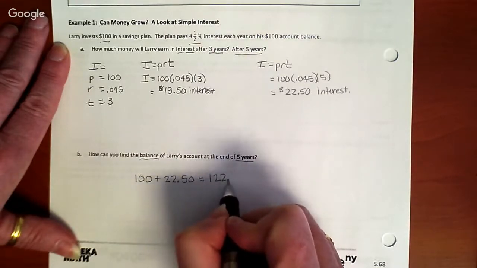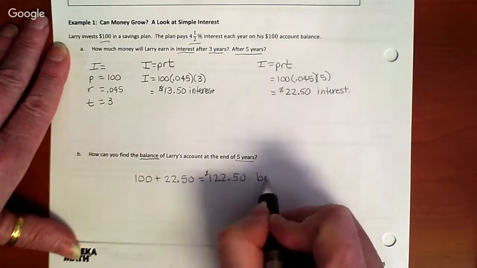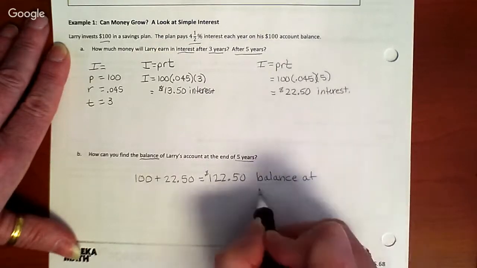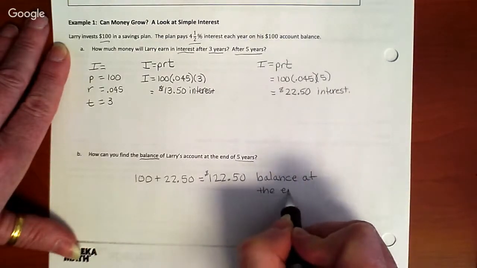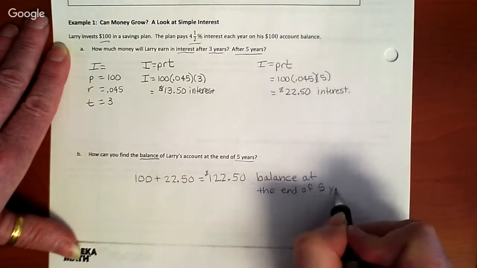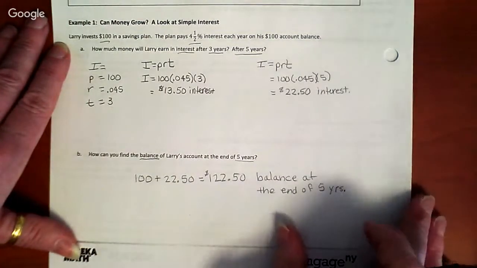So you add those two together, and that is his balance at the end of 5 years. Okay? Next.